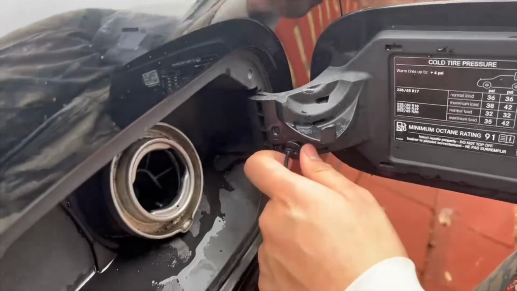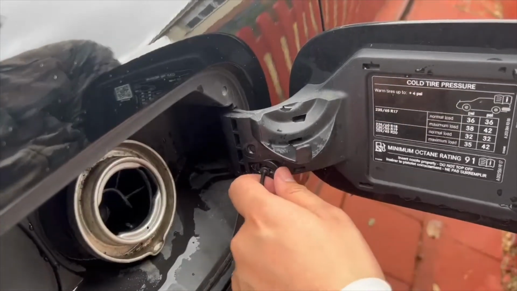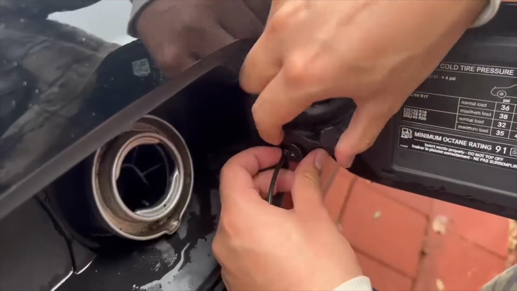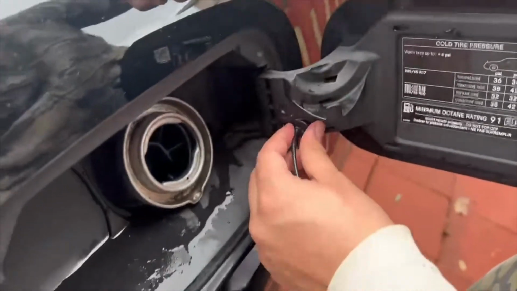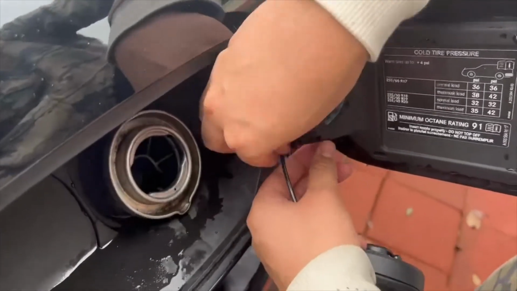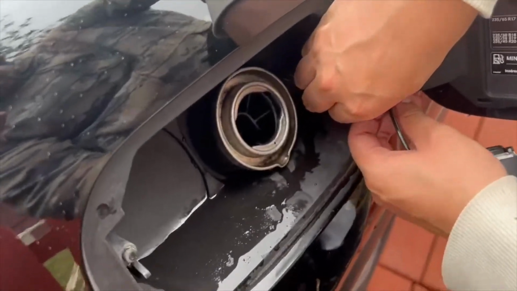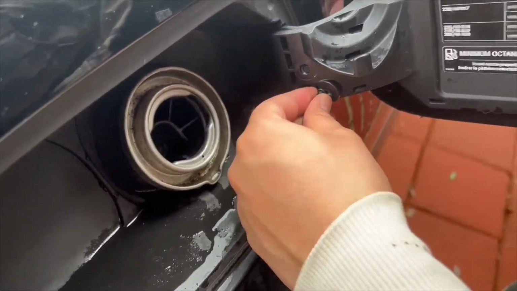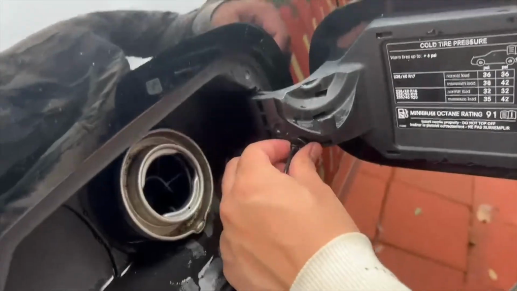I tried to do the easiest thing to do, which is replacing the gas cap. I bought one on Amazon and it didn't work, so I ended up buying it from the Mercedes-Benz dealer, and it works.